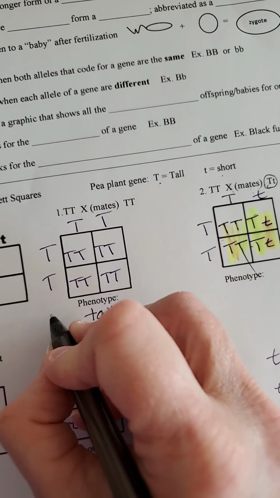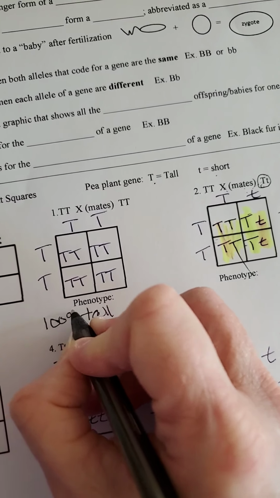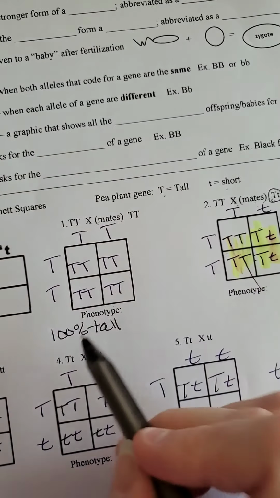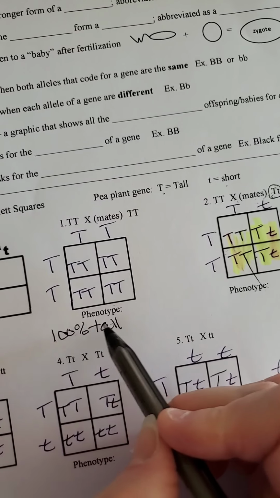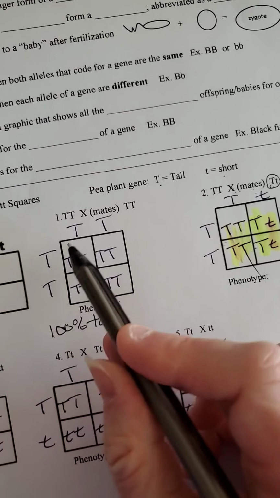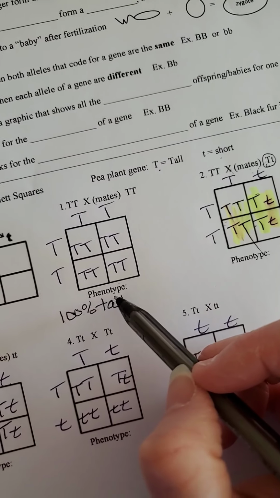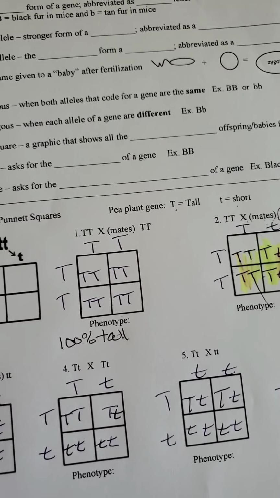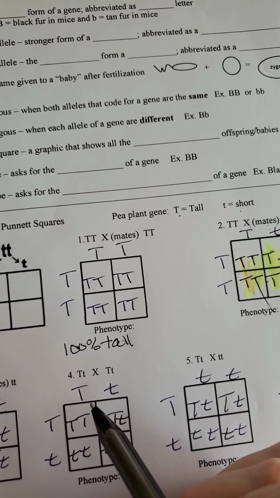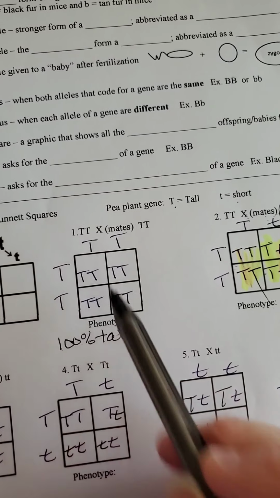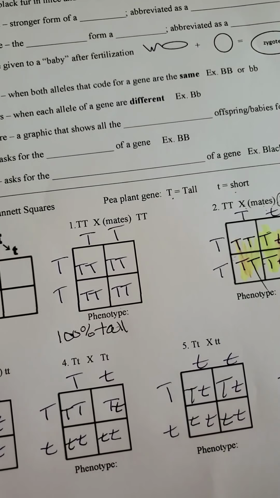All of them. So it's 100% tall. So that's the phenotype, 100% tall. So this is why if you have two humans having babies and they both have dark brown eyes, all the babies, 100% of the babies, are going to have dark brown eyes, because dark brown eyes in humans are homozygous dominant.